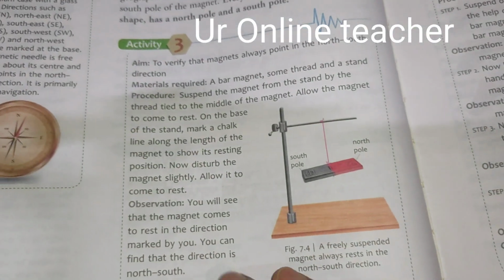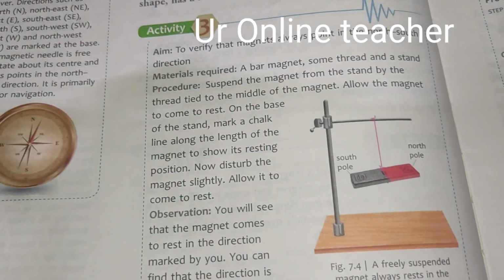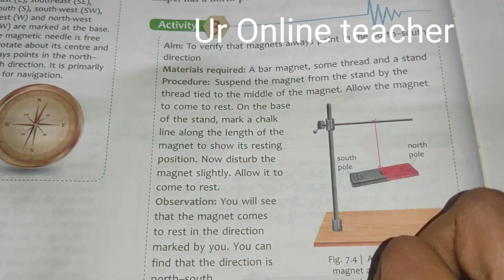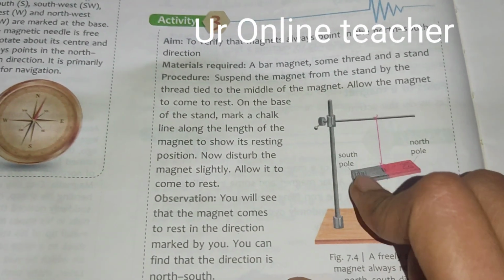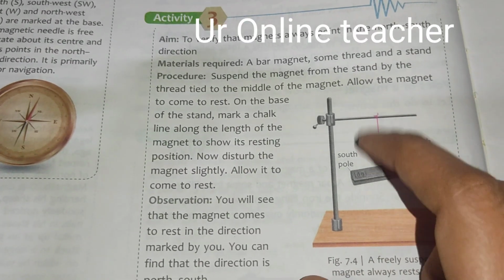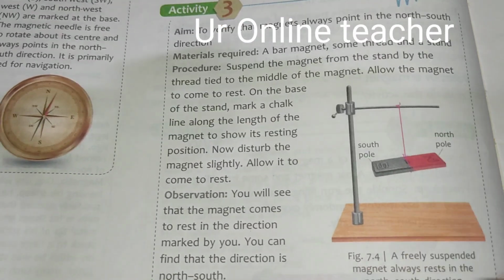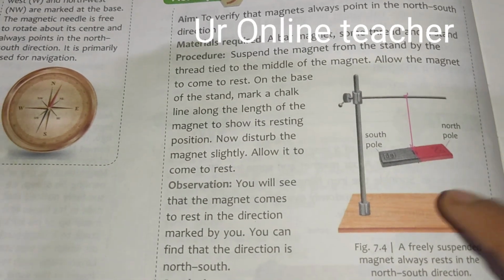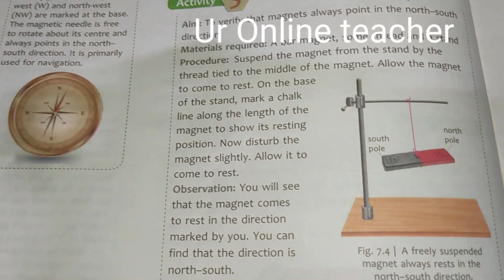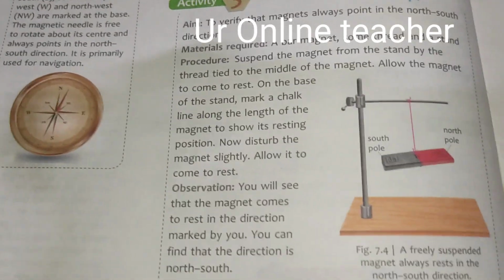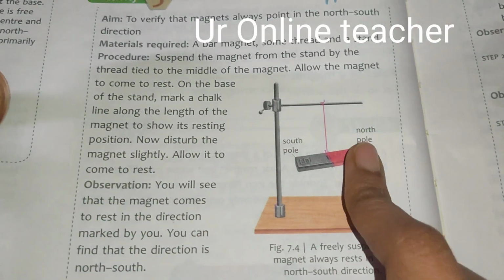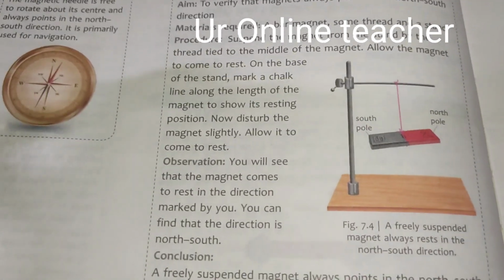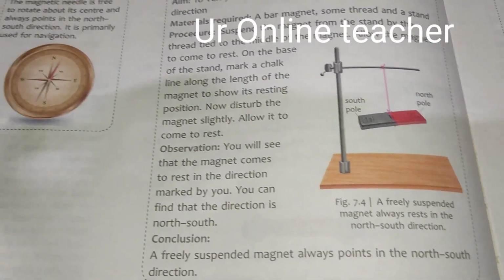Then to verify whether a magnet always points in the north-south direction, simply take a bar magnet, some thread and a stand. For this procedure, tie a thread to the stand in the middle of the magnet and allow the magnet to come to rest. On the base of the stand, mark a chalk line along the length of the magnet to show its resting position. Now disturb the magnet again. Again it will come to rest. However many times you do it, the north pole will come to the geographical north and the south pole to the geographical south. So this tells us that it will always show the direction.